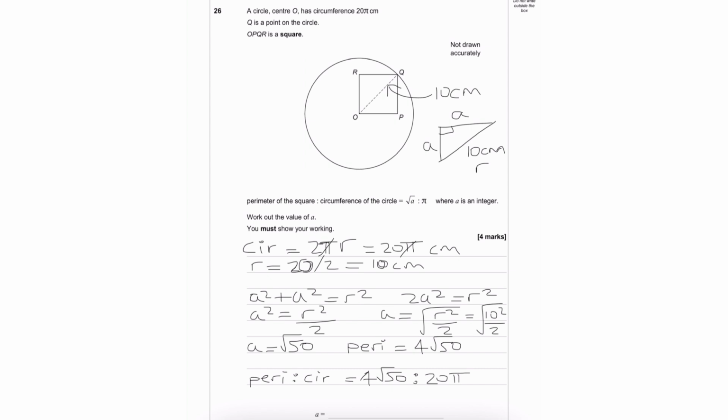And now we want to try and work out if we just have pi on the right hand side. So we can rewrite this as 4 root 25 root 2 equals 20 pi, and root 25 is 5, and then times that by the 4, so we have 20 root 2 equals 20 pi. Well, we can cross out the two 20s, and then we have root 2 to pi as the final ratio. So in this case, a would be 2.